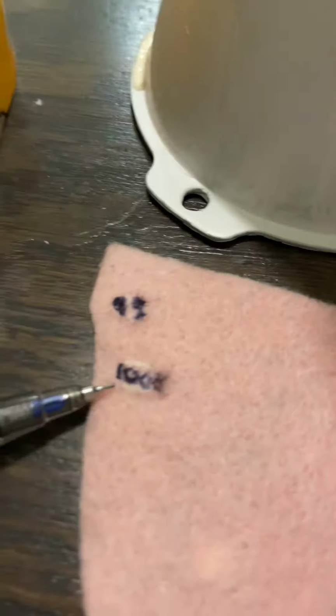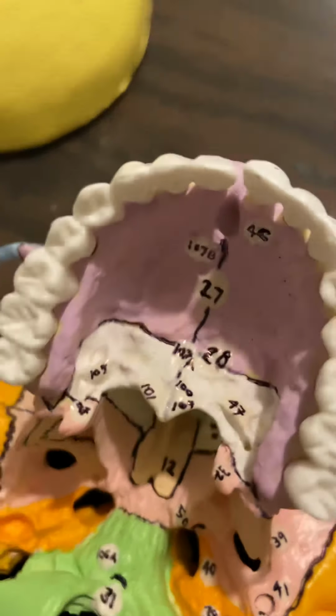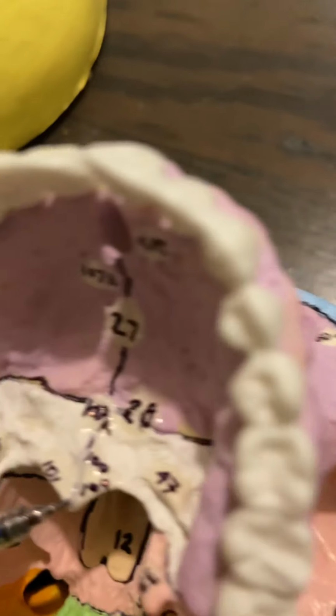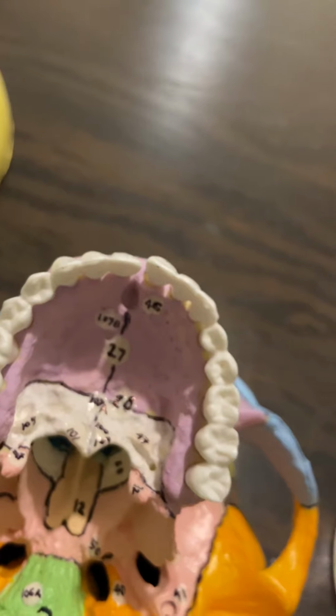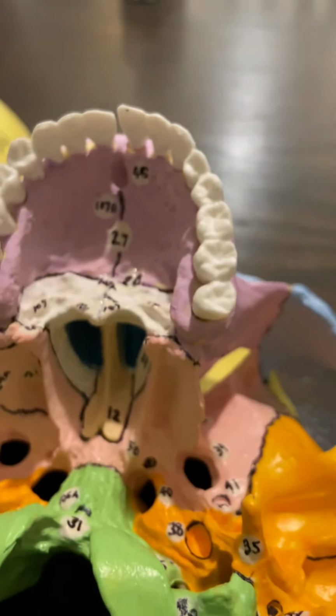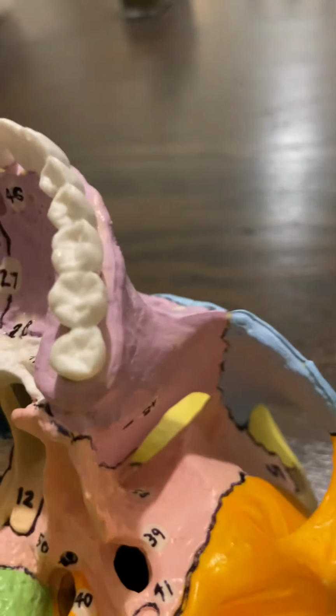And then we have the palatoglossus, so 100 on the tongue, and then right over here, that's 100 right here. 101 is the palatopharyngeus, which can also be seen right here, 101. Levator veli palatini, insertion and origin can be seen right here, so it's 102.